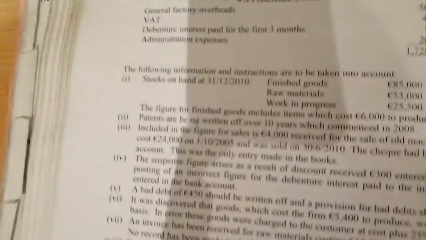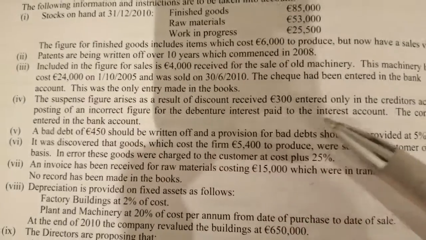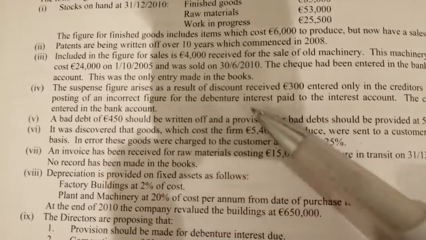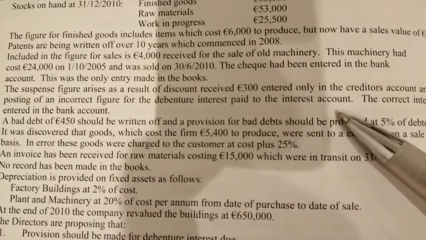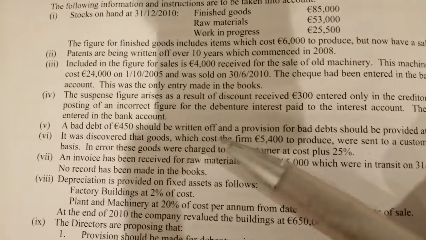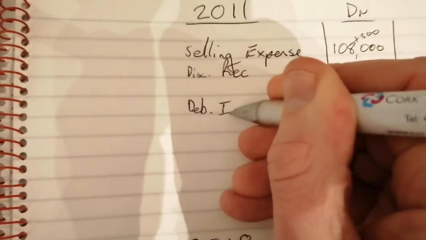The second item in here then: the suspense figure is a result of discount received entered only in the creditor's account, and the posting of the incorrect figure for debenture interest paid to the interest account. The correct interest was entered in the bank account. So first of all, debenture interest, let's write it in here. Debenture interest.